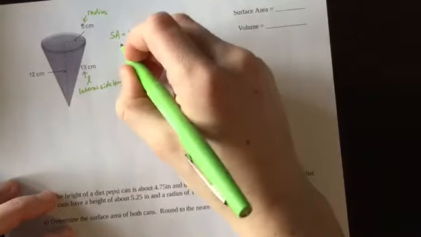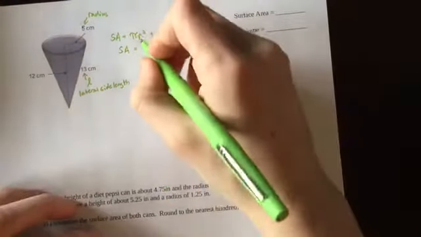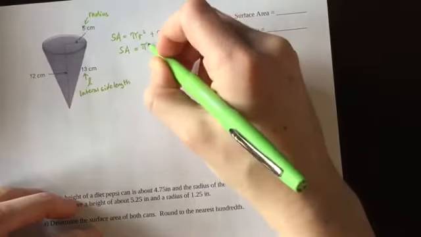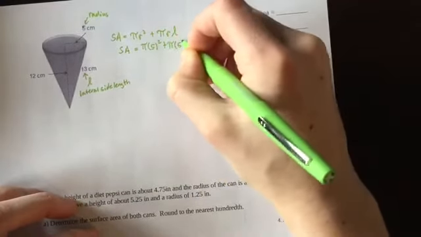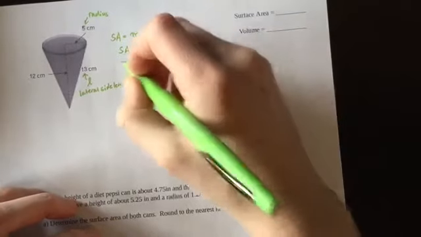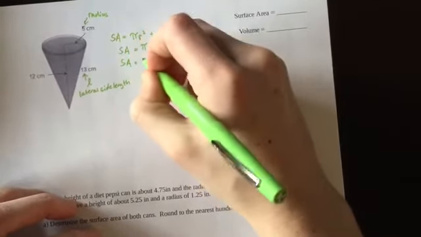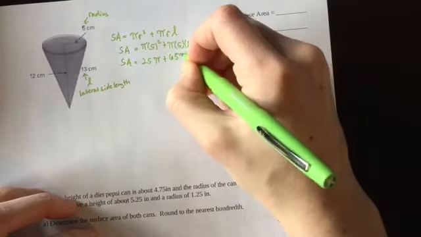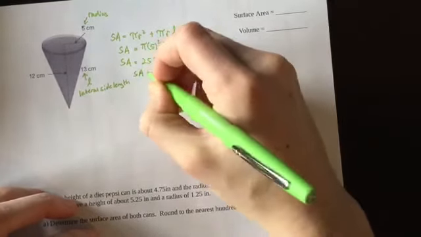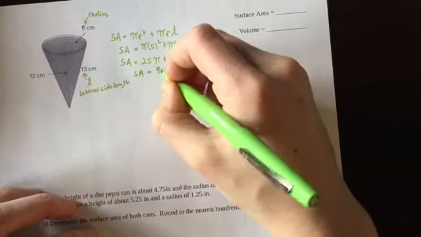Okay, so if we substitute, leaving our answer rounded to the nearest whole, so it's going to be pi times 5 squared plus pi times 5 times 13. So that'll be 25 pi plus 65 pi, which will be 90 pi.